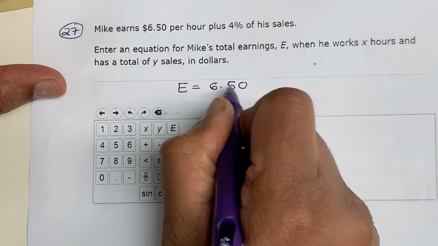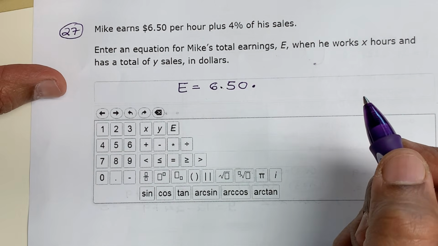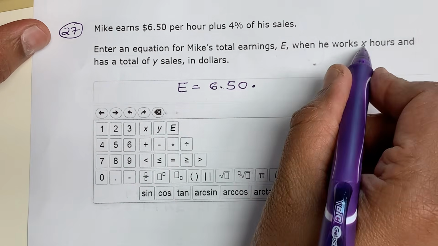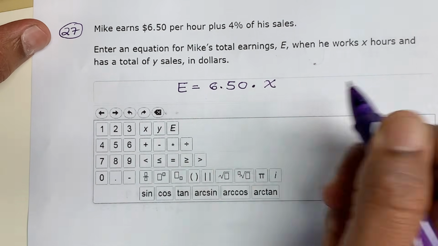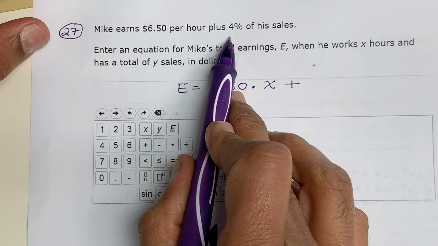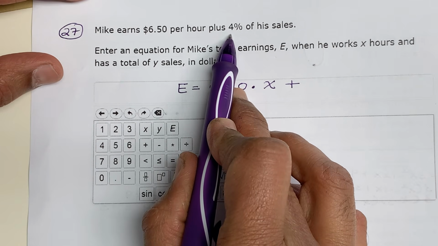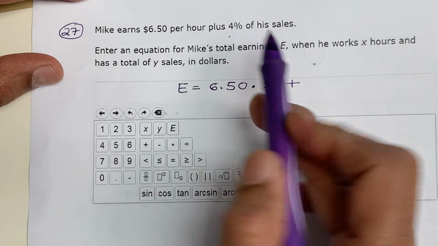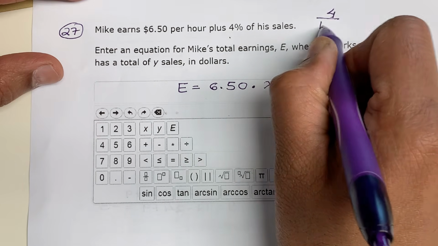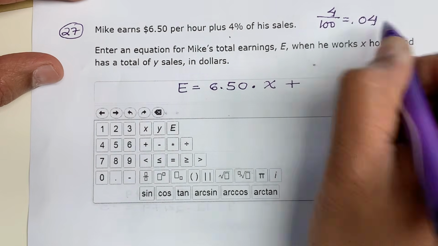$6.50 times the number of hours he has worked, which is represented by x, plus 4% of his commission. We have to make sure that we write 4% as a decimal. We can easily convert that: 4% is the same as 4 over 100, which is 0.04. So that's 4% in decimal.